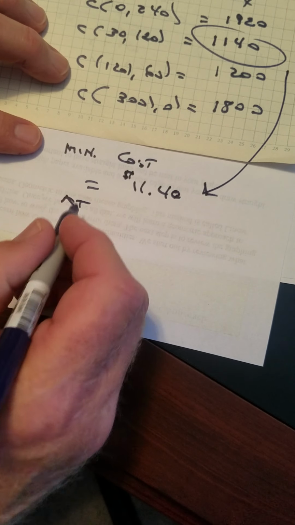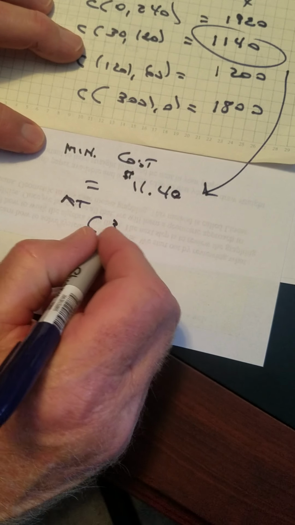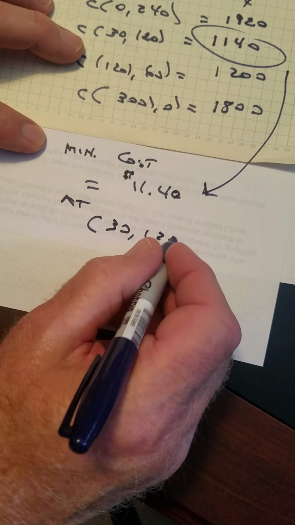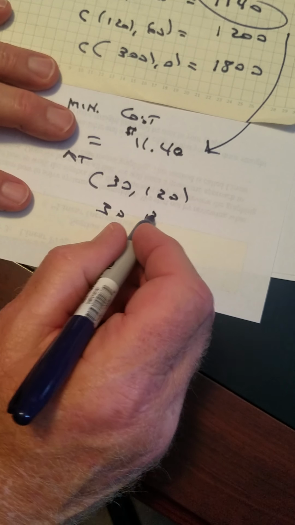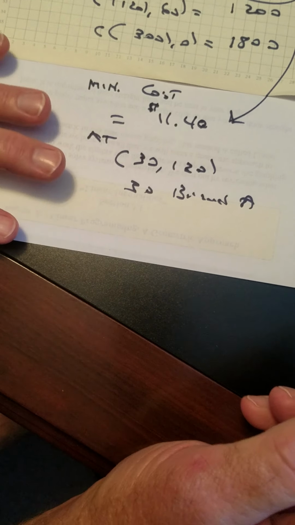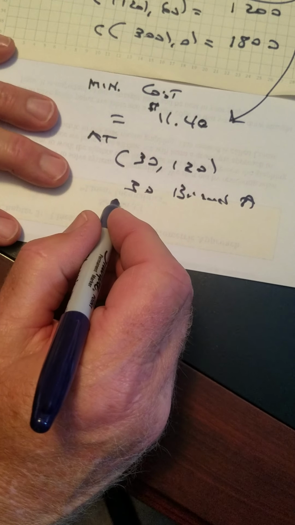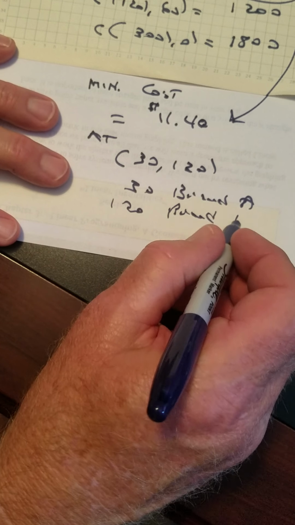At the point 30, comma 120. So that means 30 brand A pills and 120 brand B pills.